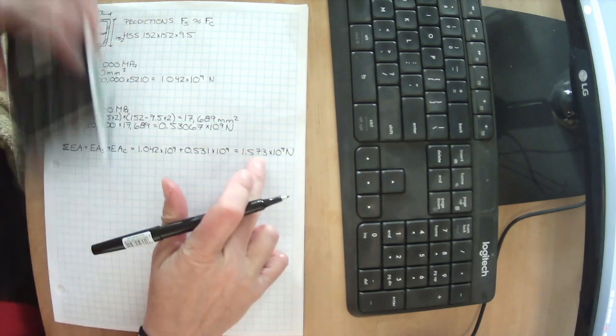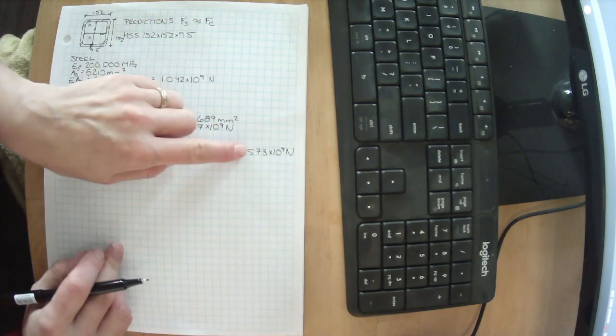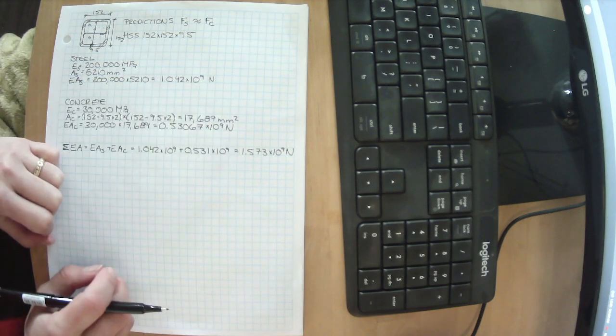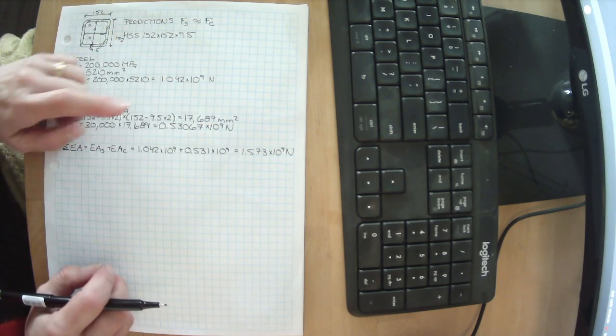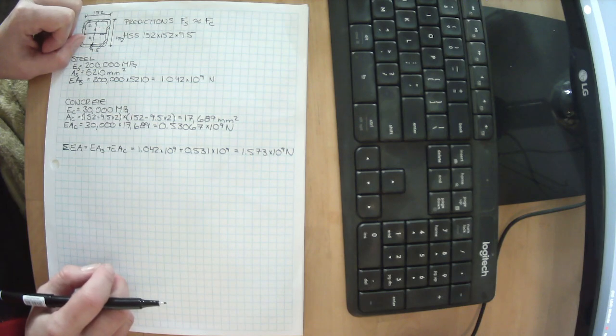So that's the stiffness of the entire system. This is how stiff the whole system is. This is how stiff the steel is, and this is how stiff the concrete is.